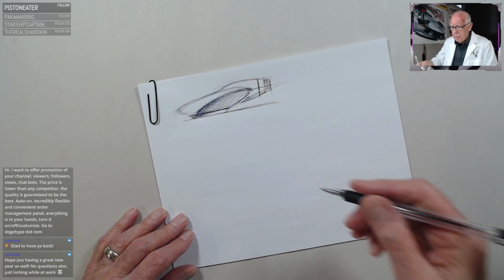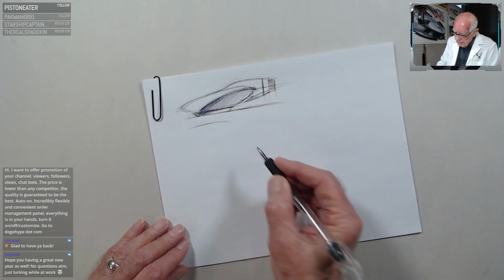Let's go back in again here. A little bit of a plan view study.